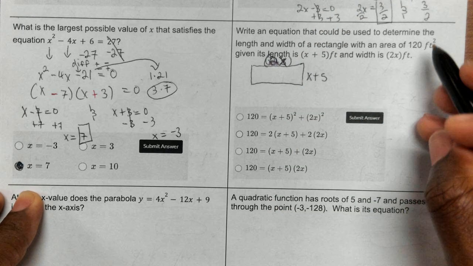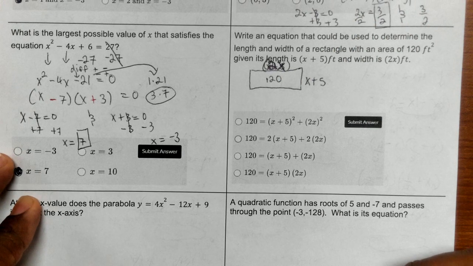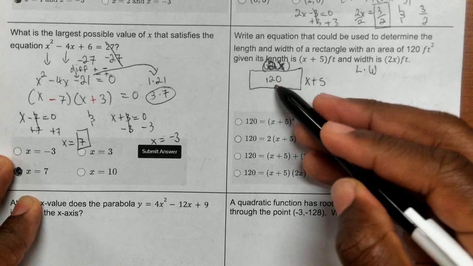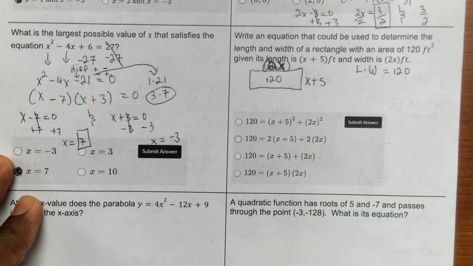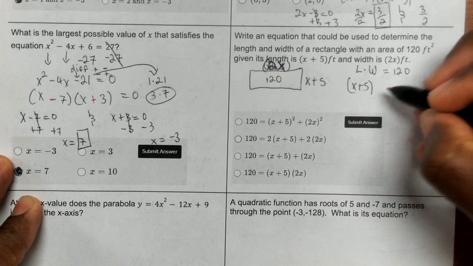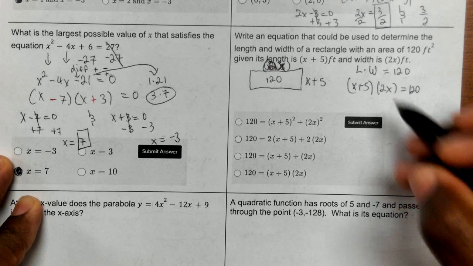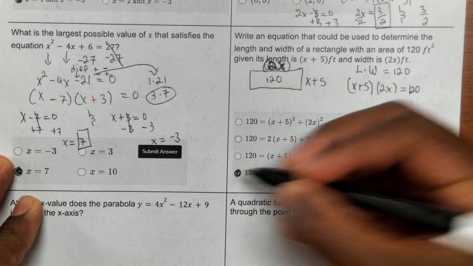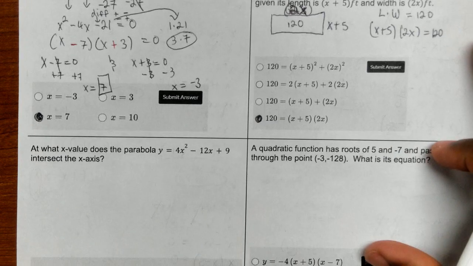Alright, so here we know the area is 120. Okay, but how do you find the area of a rectangle? To find the area, you do length times width. So essentially, this area is equal to 120. So essentially, this length of x plus 5 multiplied by this width of 2x should give me an area of 120. Alright? So again, if I go ahead and see which one that looks like this answer.